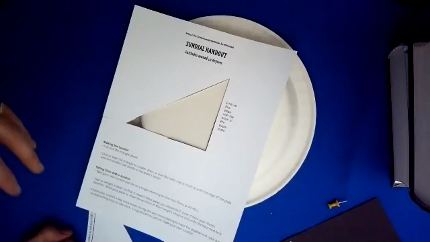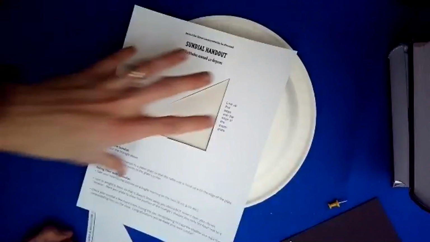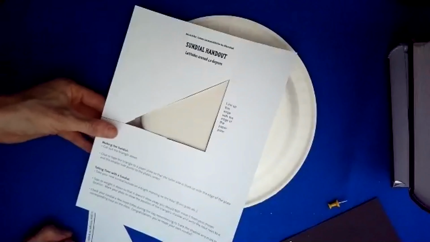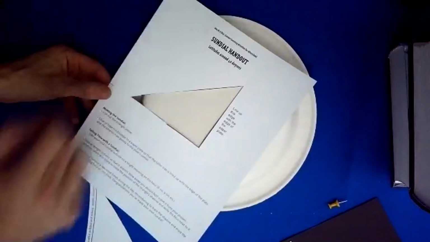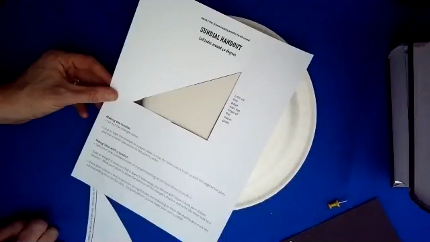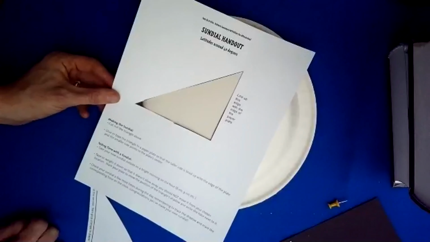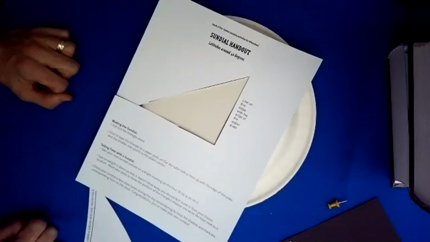This handout that it comes with, it's a little complicated. When you get to the activity, you actually have to scroll down to get this specific handout. It's going to be for latitudes around 40 degrees. There's another one for latitudes around 30 degrees if you're further down south. But just find whichever one you're closest to.